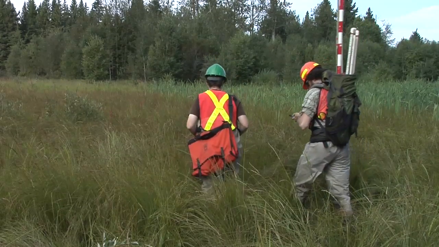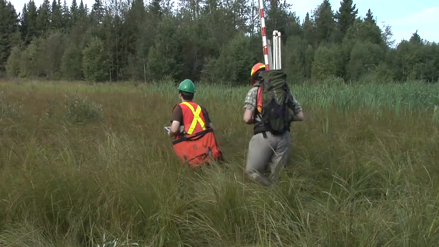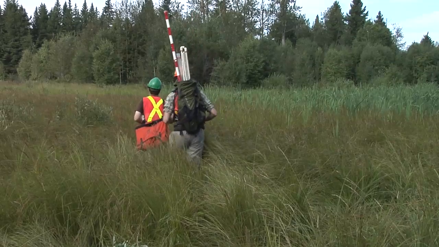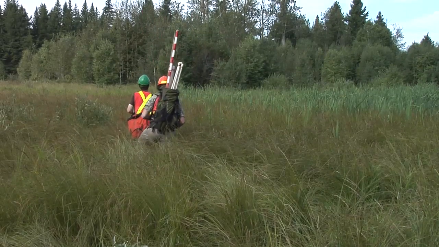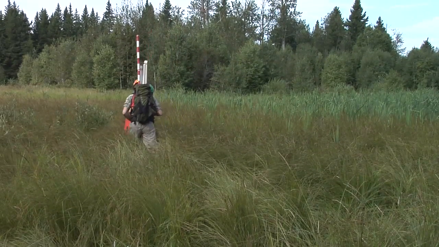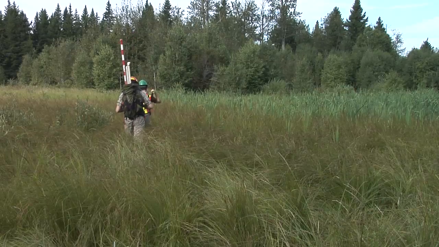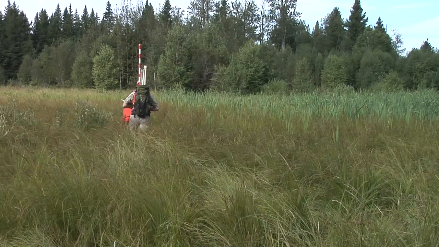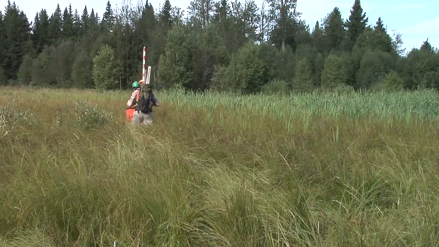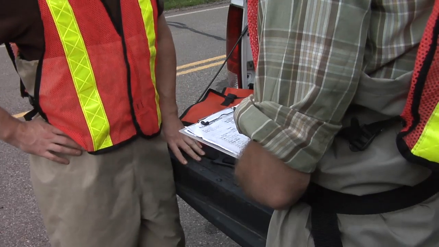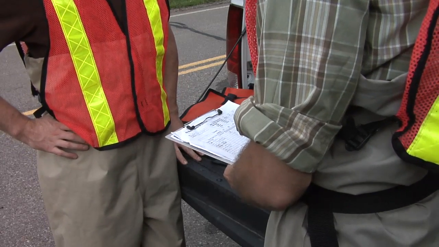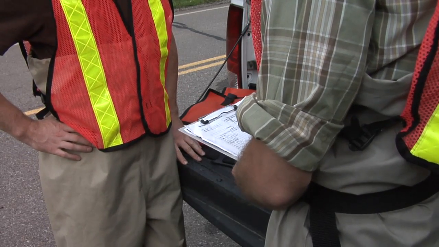Once sampling is completed at the first transect, walk around the wetland to the next 2 transects and perform the same sampling methods, so that wet meadow zone width is measured and vegetation in 2 quadrats are sampled at all 3 transects. Before leaving the site, remember to check that you have filled out your data sheets. Otherwise, I think we're good.